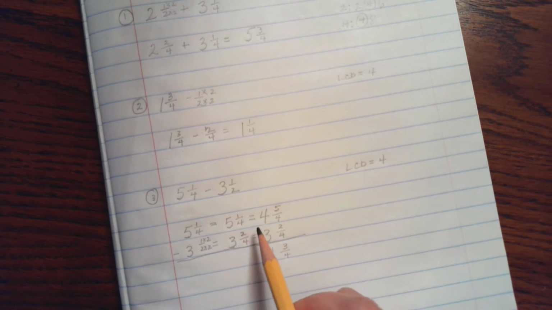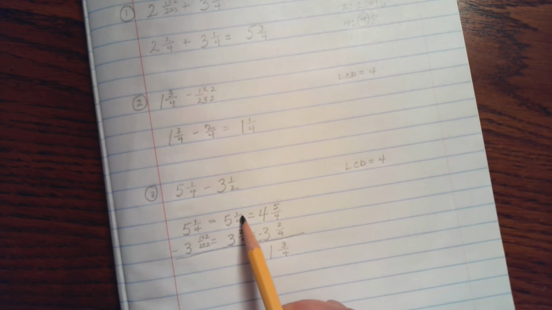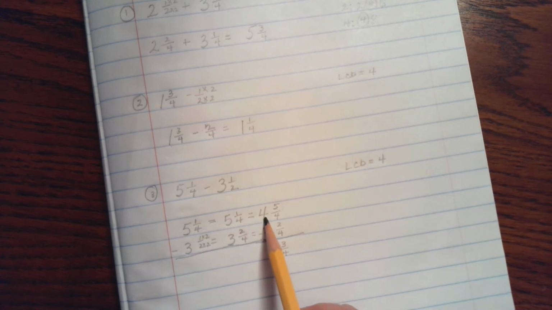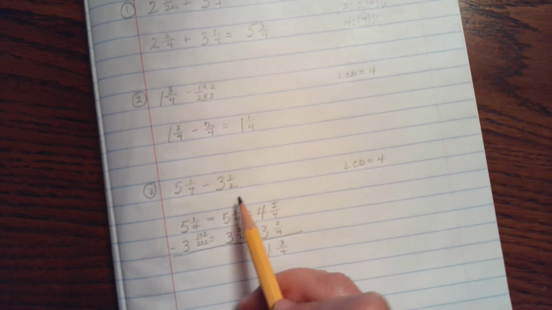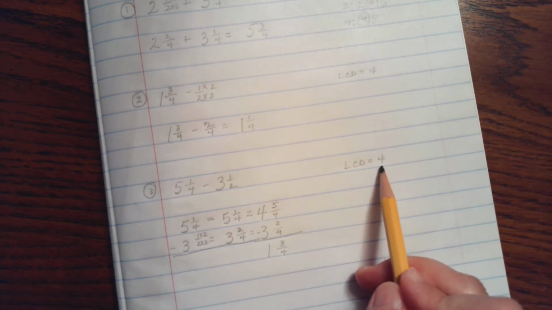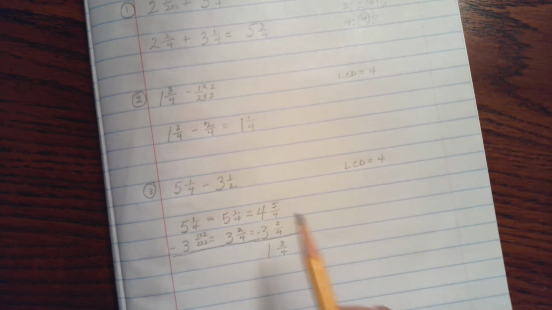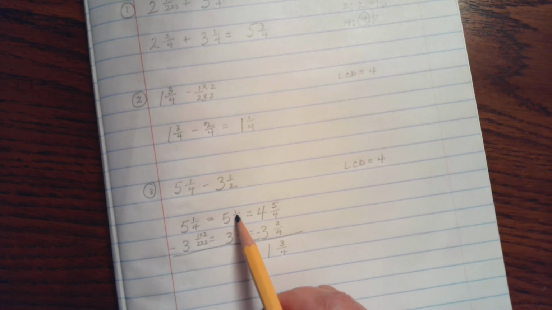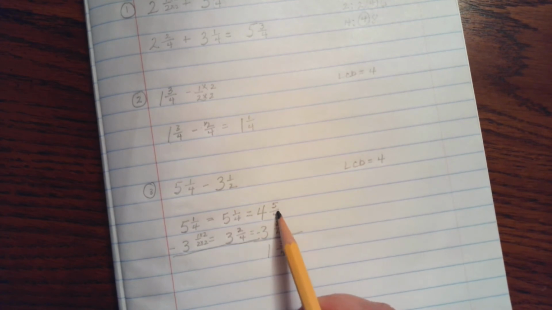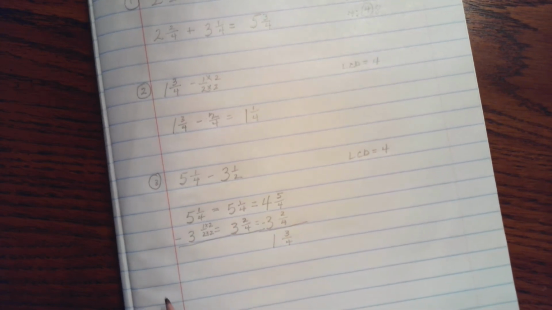Okay, let's go back one more time to how we borrowed. Since we cannot have 1/4 minus 2/4, we are going to borrow 1 from this 5, which will leave us with 4. That 1 whole we just borrowed, we're going to rename that as 4/4 because our denominator is 4. So 4/4 combined with 1/4 gives us a total of 5/4. All right, let's move on to number 4.